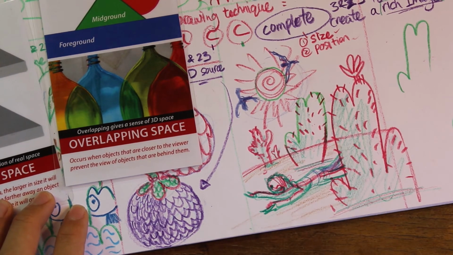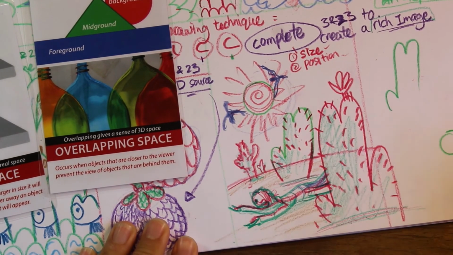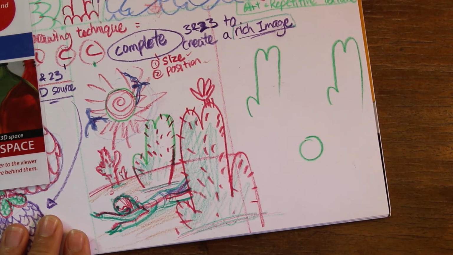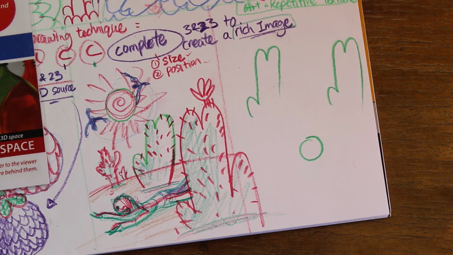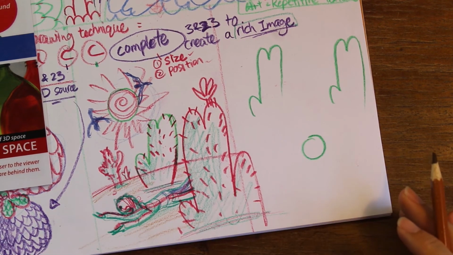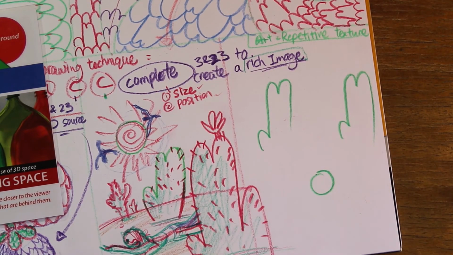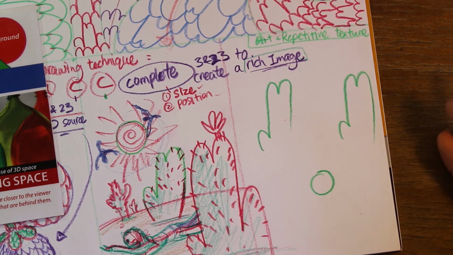Okay, and then you can create this one, and then you create another one. Okay. Now go and try it out. Create your rich image with the given 3 and 2, 3. Draw it out. Happy drawing, and show me your drawing.